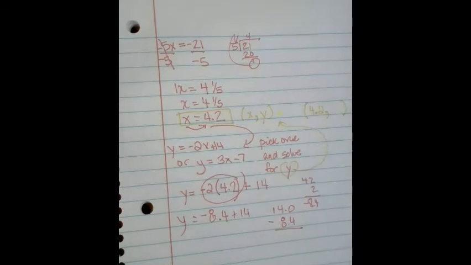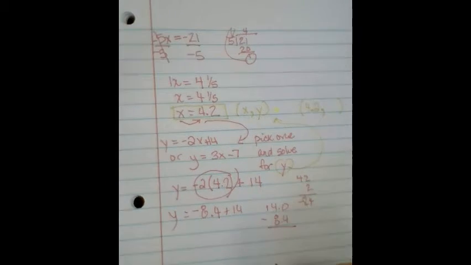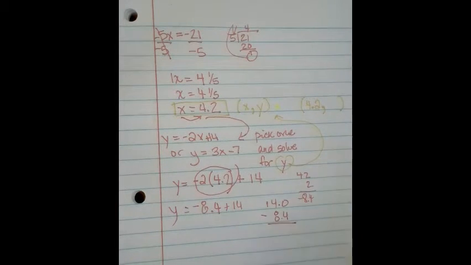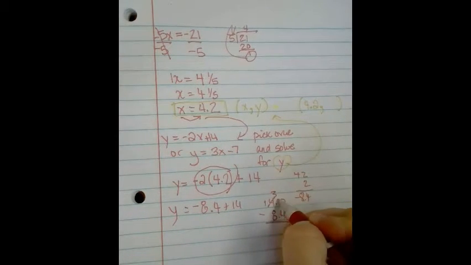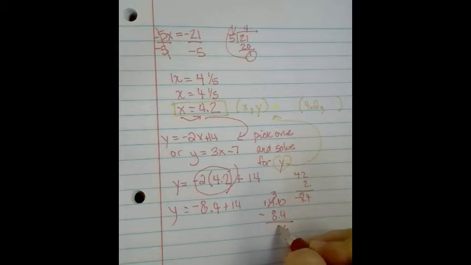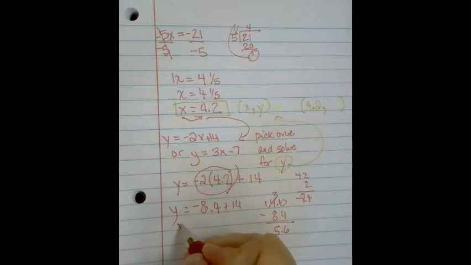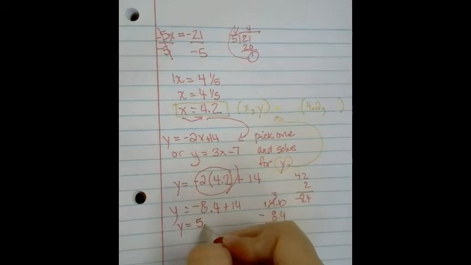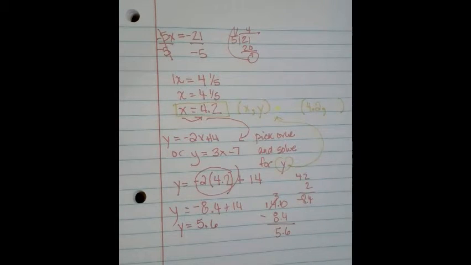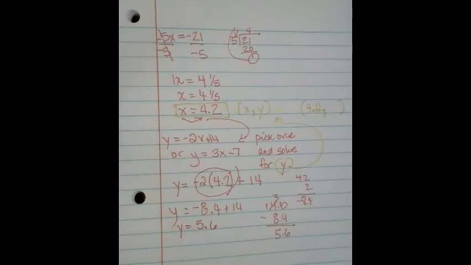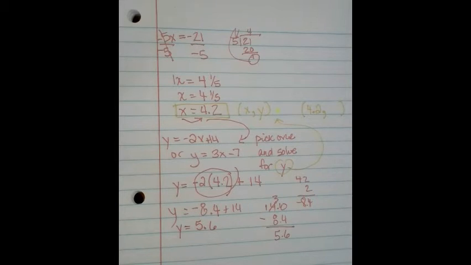So now I need to treat it just like you would treat normal subtraction using decimals. So we have a y value of 5.6. Decimal wise, obviously fraction wise would be 5 6/10, and 6/10 would then be simplified to 3/5.